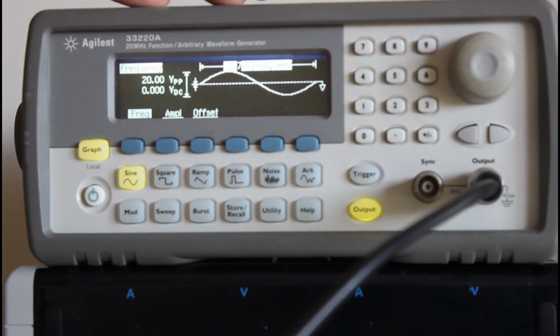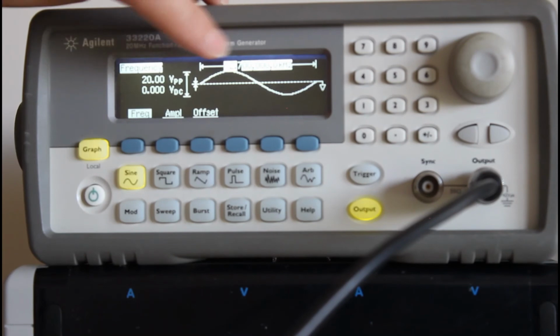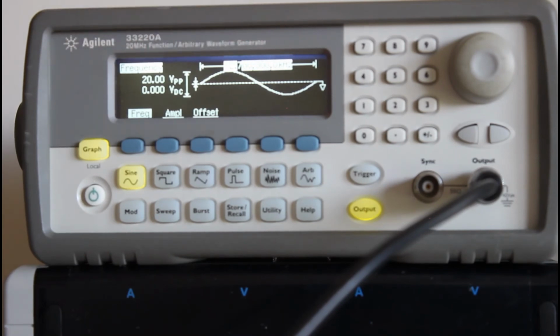Let's take a closer look here. Now it's 2.7 kilohertz. Remember, initially we set it at 10 kilohertz, and now it's down to 2.7 kilohertz in order to make the voltage across the resistor half of the input voltage: 10 volts out of 20 volts of input.